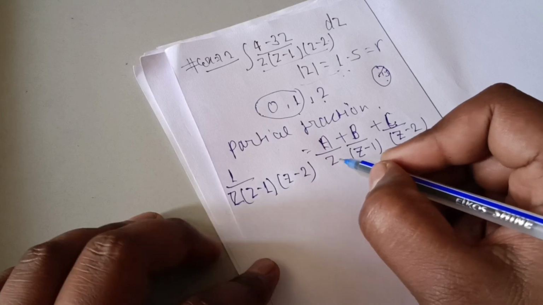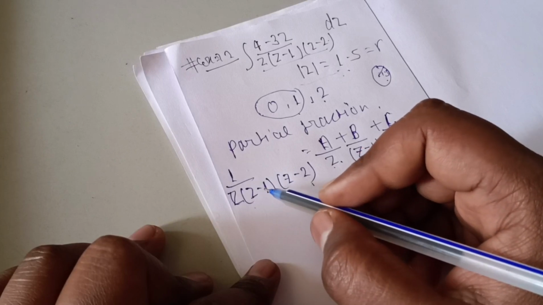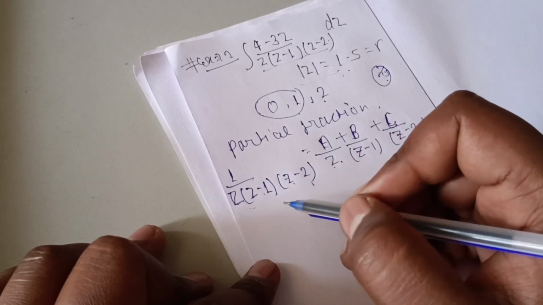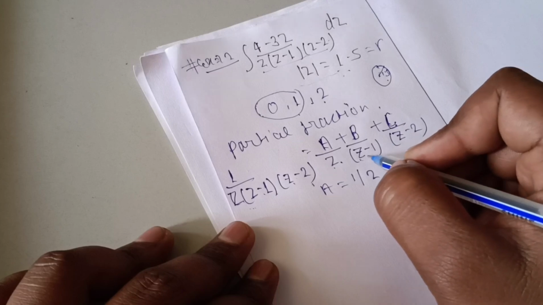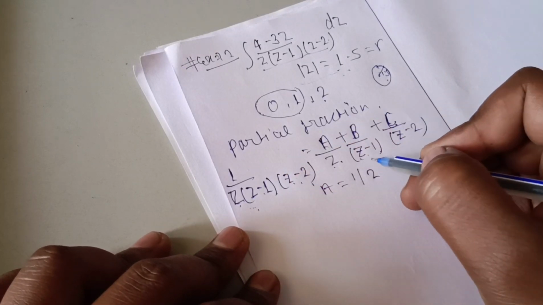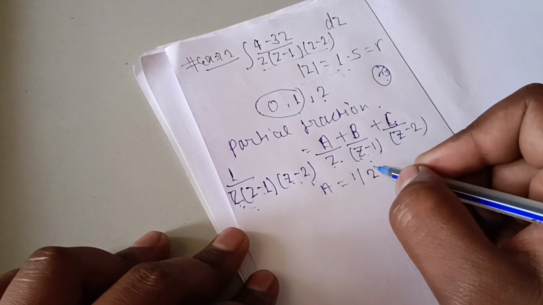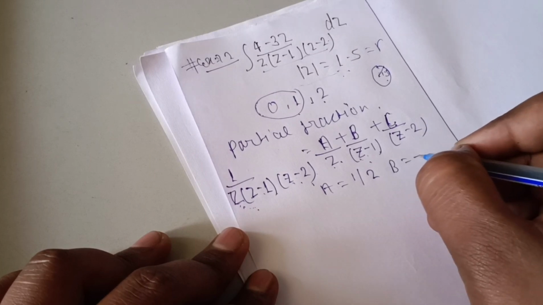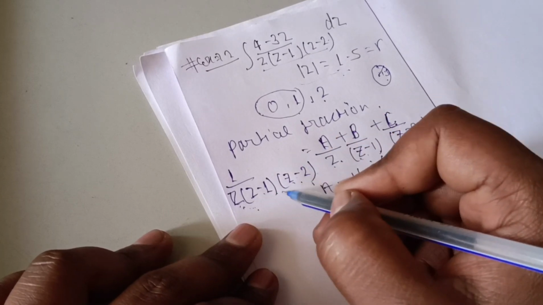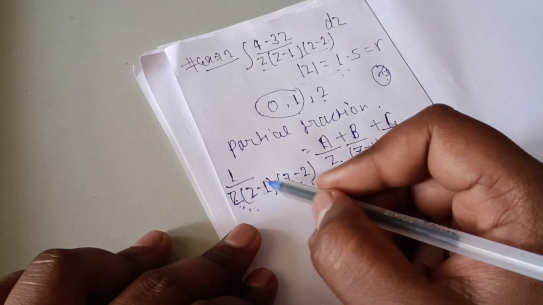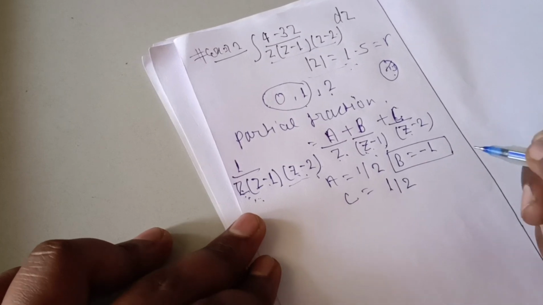Now we put z equal to 0 in the other two factors: 0 minus 1 is minus 1, 0 minus 2 is minus 2, and minus 1 times minus 2 is 2, so A is equal to 1 by 2. I'm using a shortcut. Now put z equal to 1: 1 into 1 minus 2 is minus 1, so 1 upon minus 1 is minus 1. So B is equal to minus 1. Now z equal to 2: 2 into 2 minus 1 is 1, so 1 upon 2 into 1 is 1 by 2. C is 1 by 2. So these are the values.